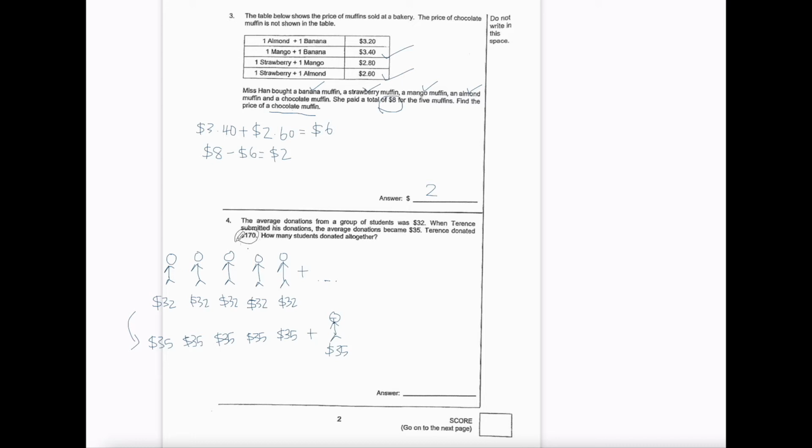He donated $170, right? But his average dropped to $35. So I need to see how much money was distributed to the rest of the boys or students. It's $135. So even though he took out $170 from his own pocket to donate, his average dropped to $35.